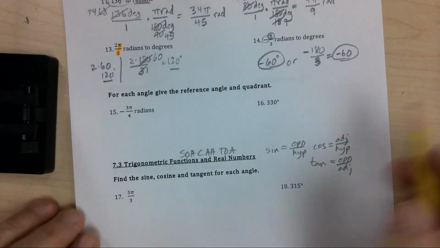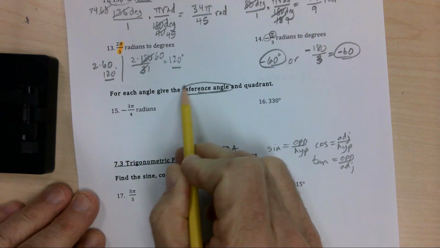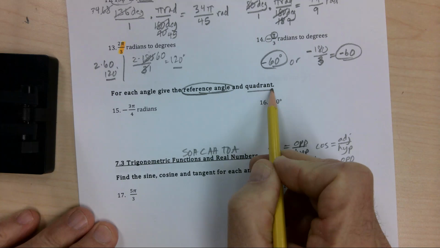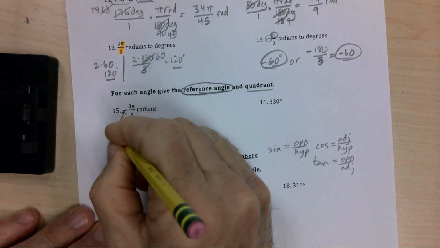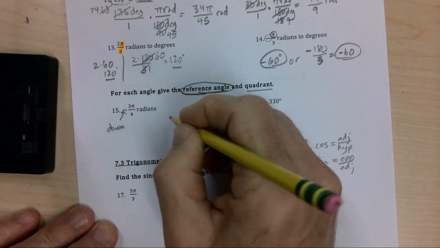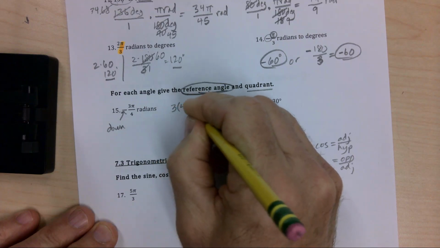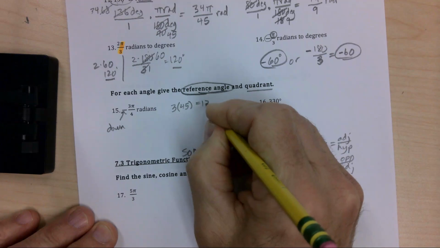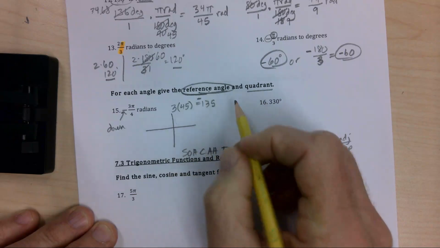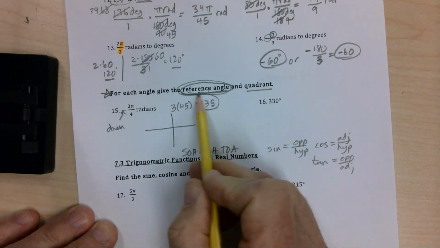And here we go. For each angle, give the reference angle. Remember our rules. It's got to be squeezed between the spinner and the x-axis and the quadrant. Well, this says down. Don't make that silly mistake and forget. Pi over 4 is 45. So it's really 3 times 45, which is 135. So I need to go down 135 degrees. Now don't forget what the instructions say. Find the reference angle. So I have to spin it down.